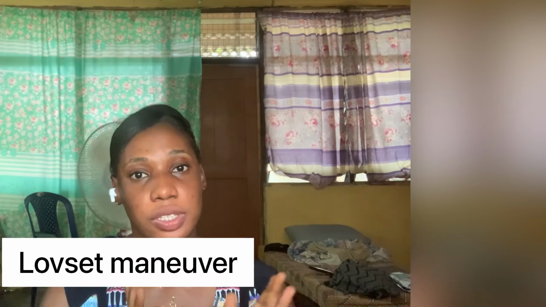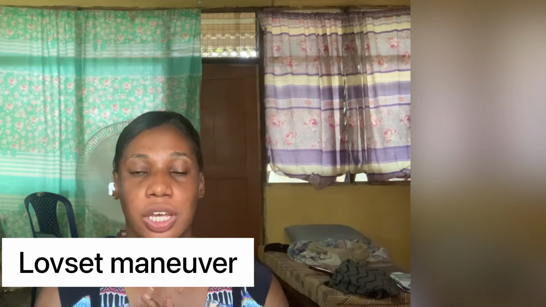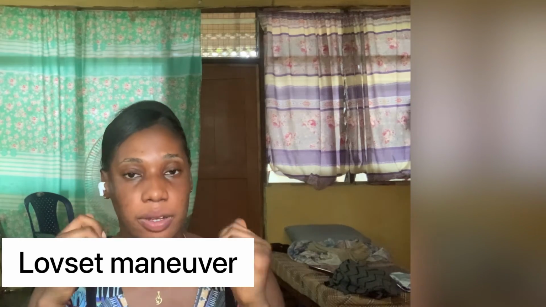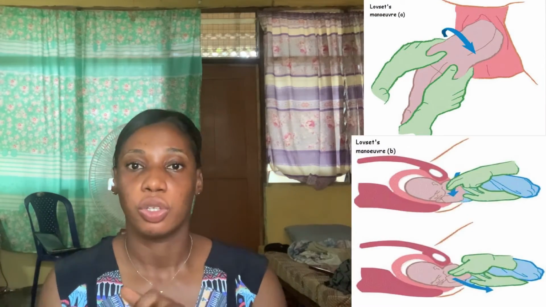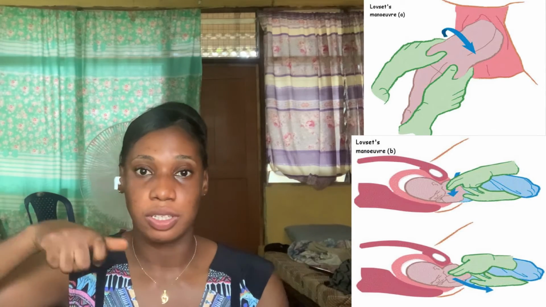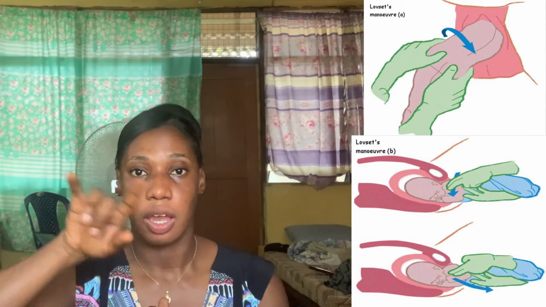The peanut method. In this case, the extended legs will be flexed and abducted. So how do we now deliver a child with breech presentation and an extended arm? The best way to do that is by making use of the Loveset method, and in this case you have to place your thumb at the level of the sacrum of the child. You rotate the child for easy delivery of the hand.